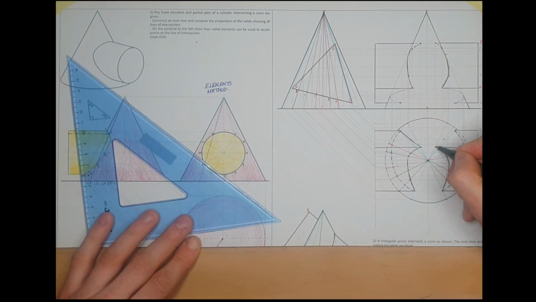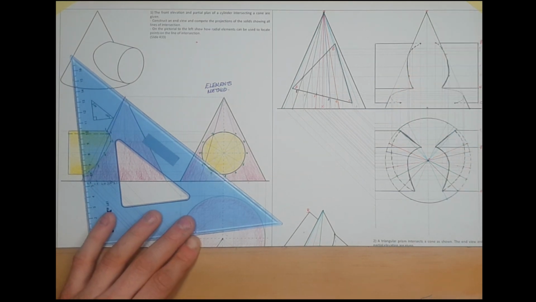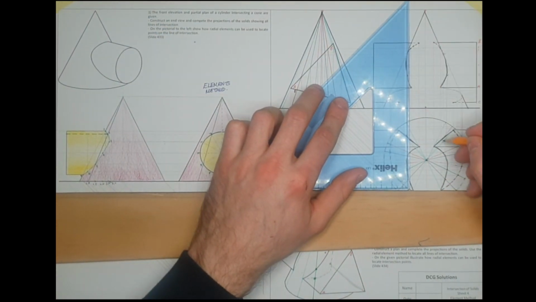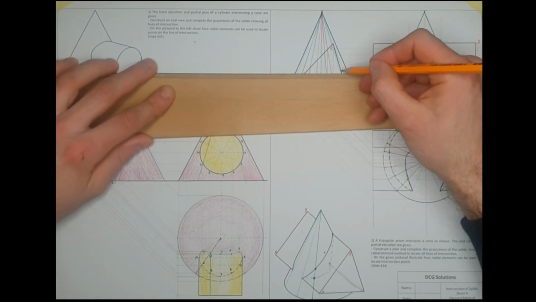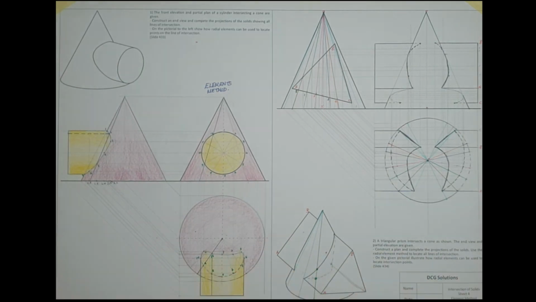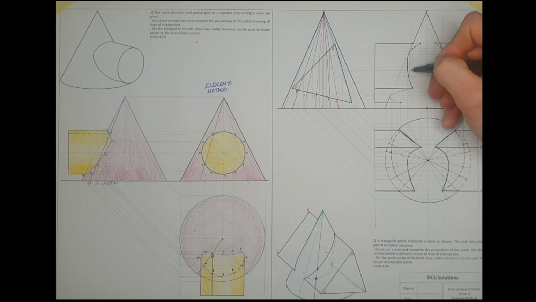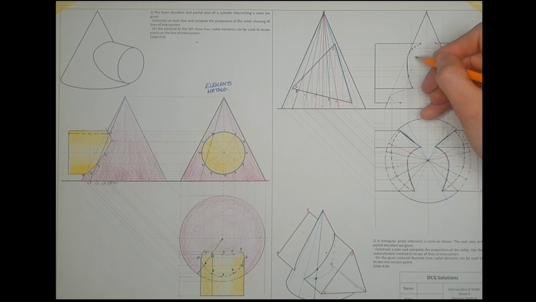As you'd expect, it's not linear, but it's not a lot off linear anyway. There's the profile down in plan, and in elevation, just bring the points across. And that came across from there, and it hits here, and it hits here. So once again, as I said, it's not quite straight, it's very close to.